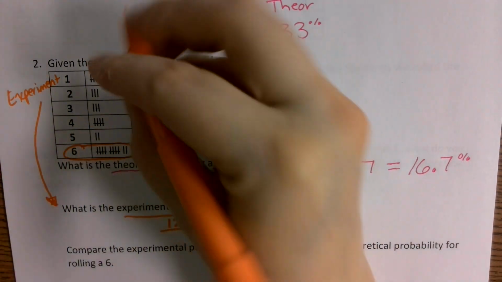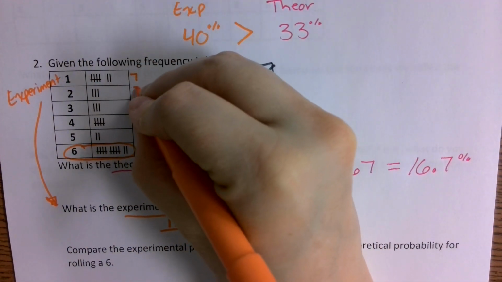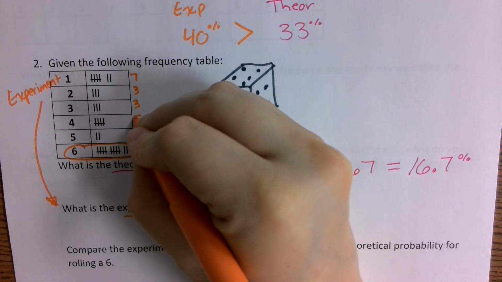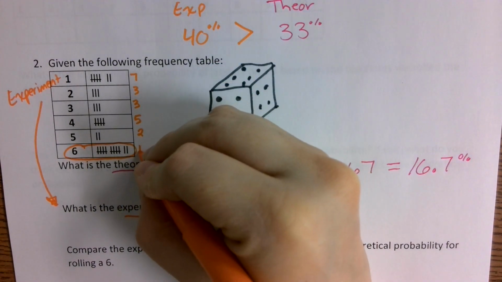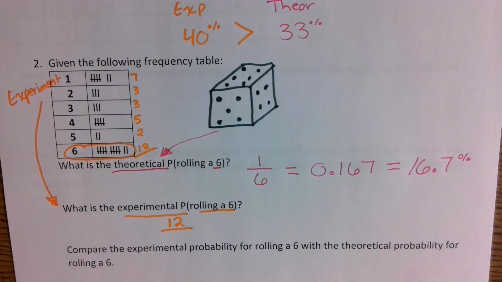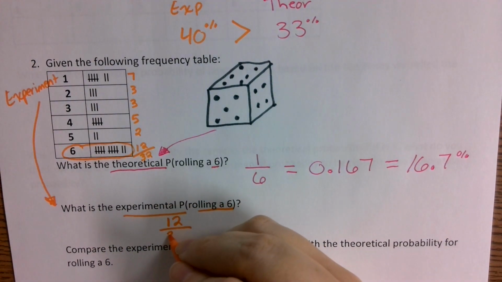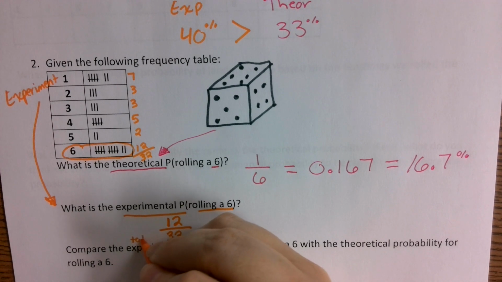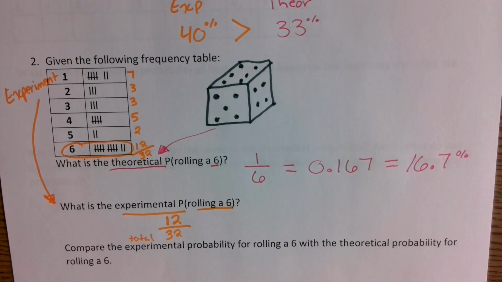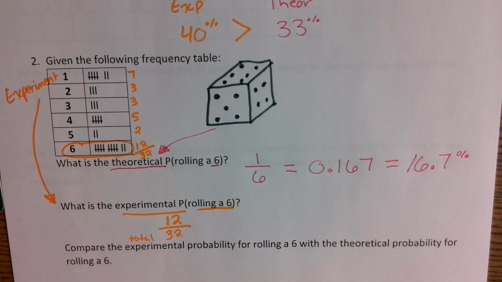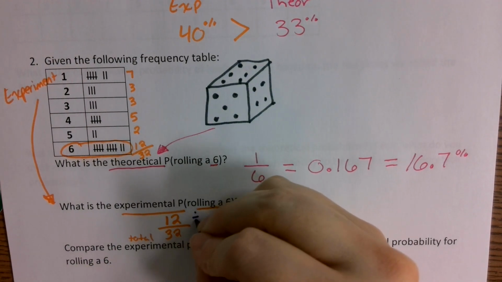So this is 7, 3, 3, 5, 2, 12, and if we add it all together, we're going to get 32. That's the total. We can simplify 12 over 32.